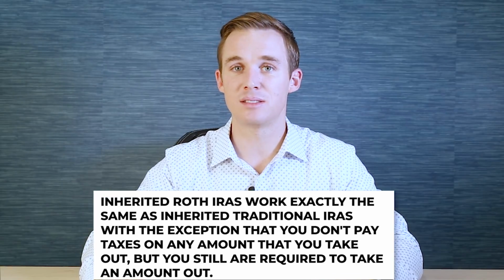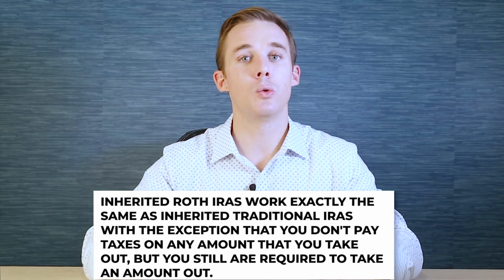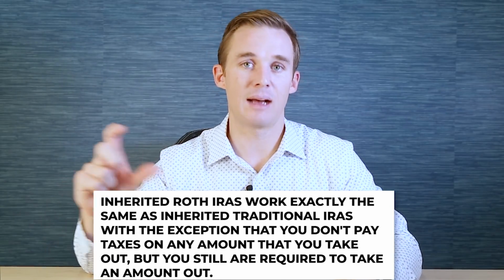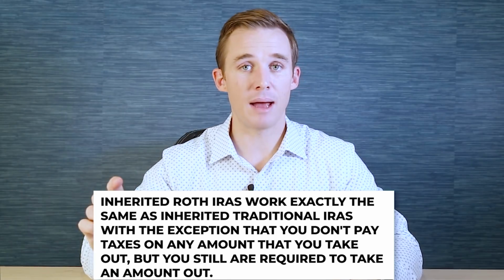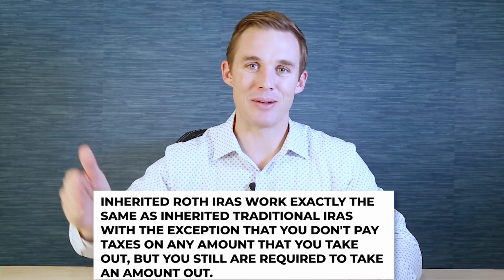It's a different story with inherited Roth IRAs. Inherited Roth IRAs work exactly the same as inherited traditional IRAs, with the exception that you don't pay taxes on any amount that you take out. But you still are required to take an amount out.